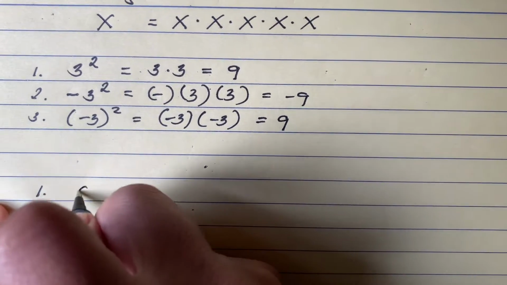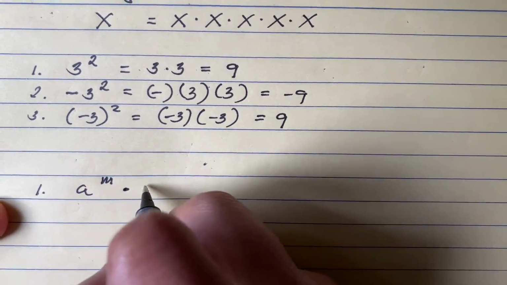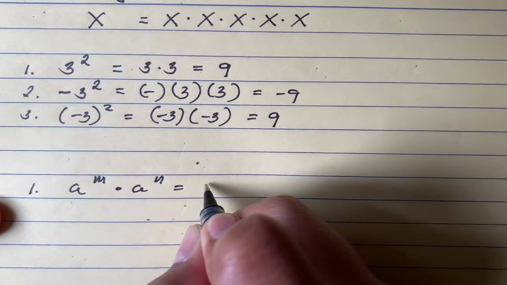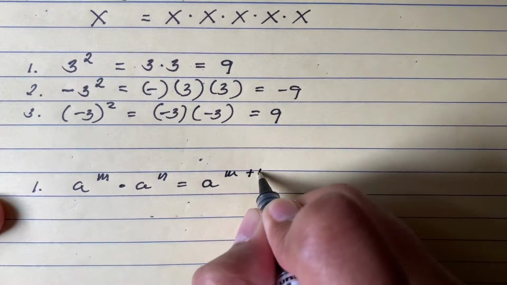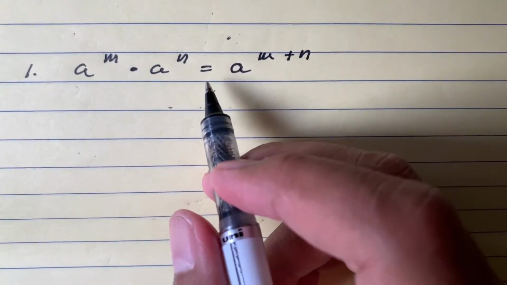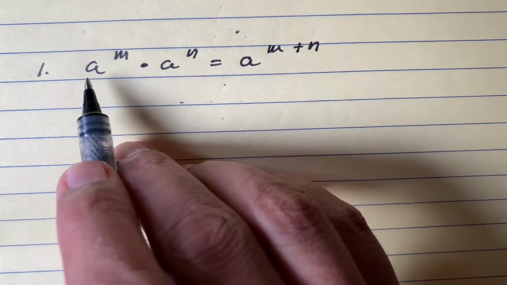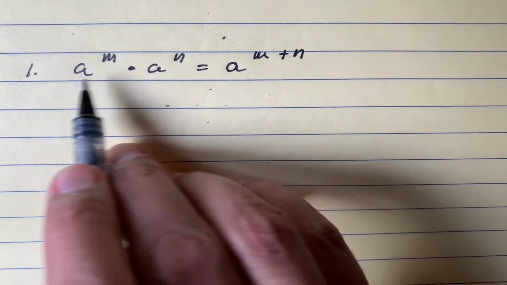We have a raised to m multiplied by a raised to n, and the result would become a raised to m plus n. Remember that multiplying powers with like bases, in the first law, we have your base a.